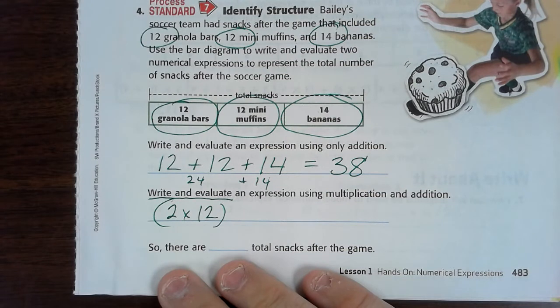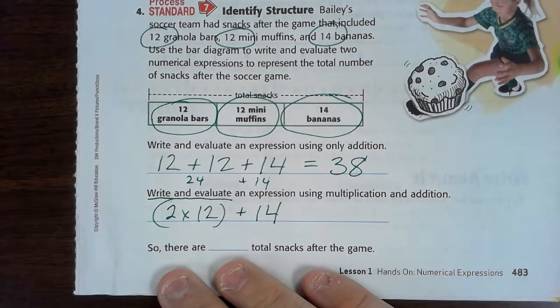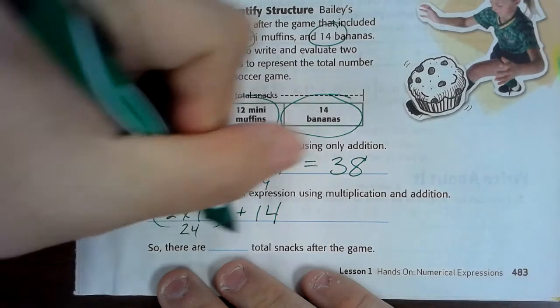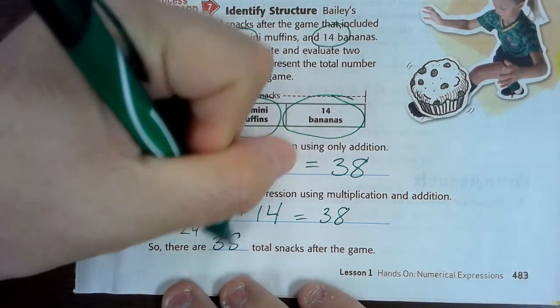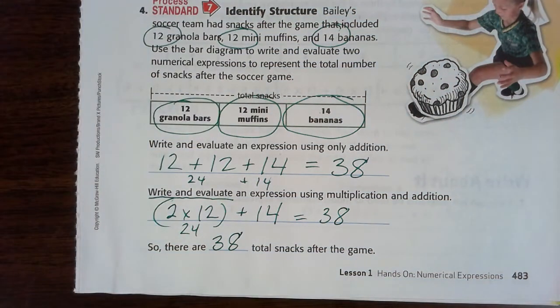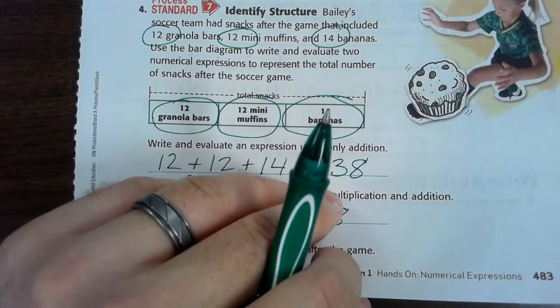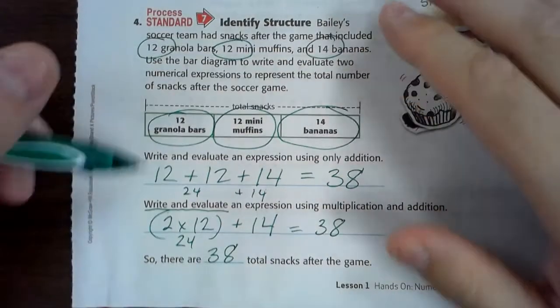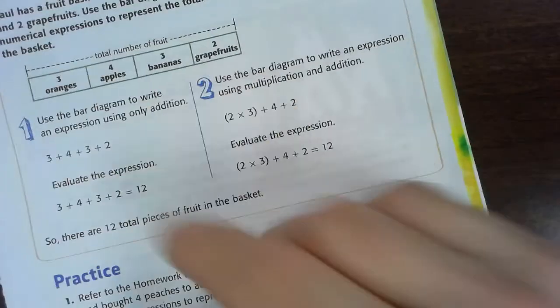We're going to do that first, and then we're going to add 14, which again, this equals 24, which equals 38. So there's a total of 38 snacks after the game. All right. Seems pretty easy. The key thing here is having you guys do a multiplication and addition problem on the same problem.